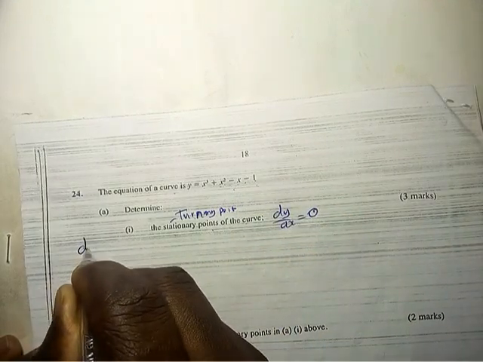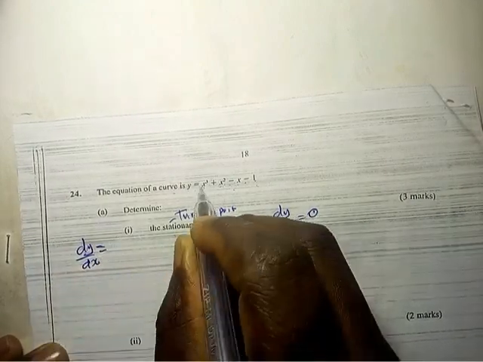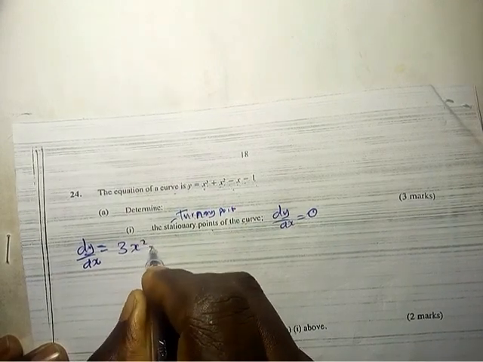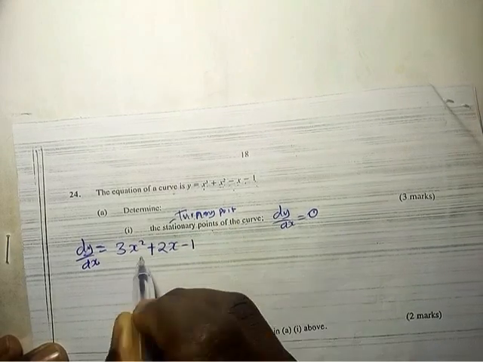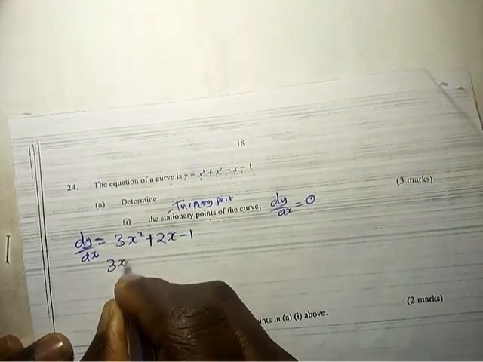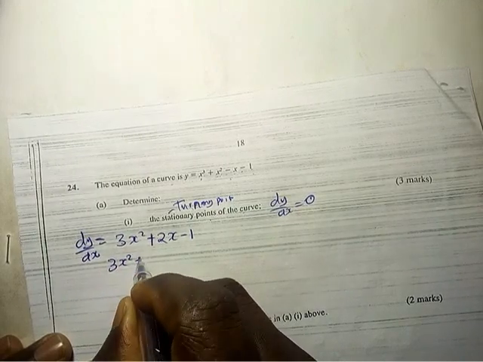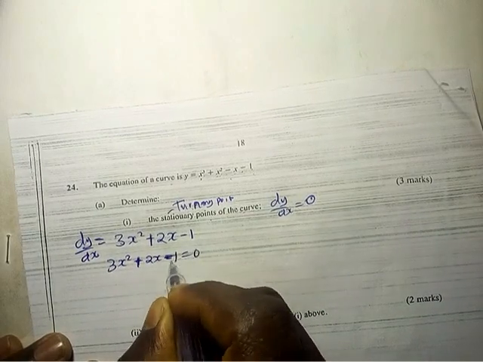So dy over dx is equal to the differentiation of this. So x cubed will have 3x squared plus 2x minus 1. So this is dy over dx. So at the turning point, this gradient function 3x squared plus 2x minus 1 is equal to 0.